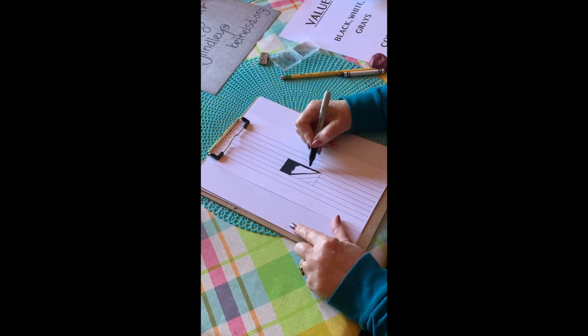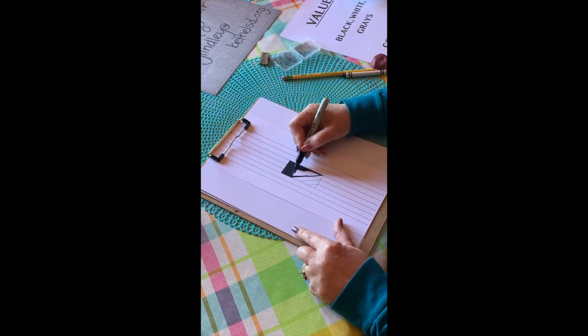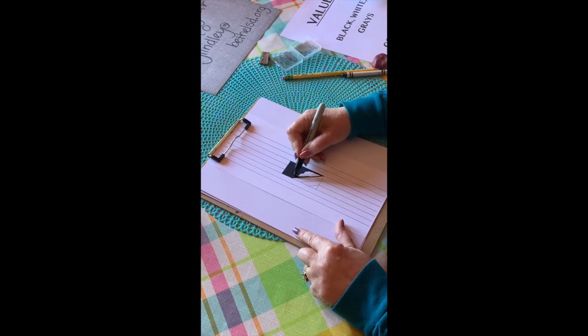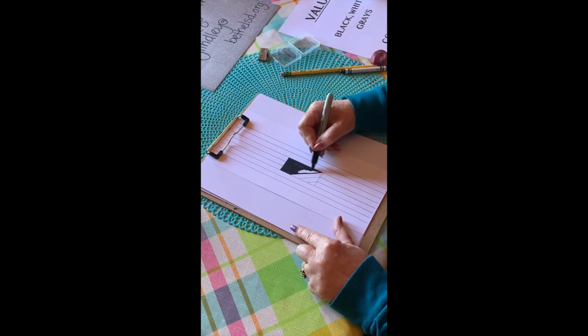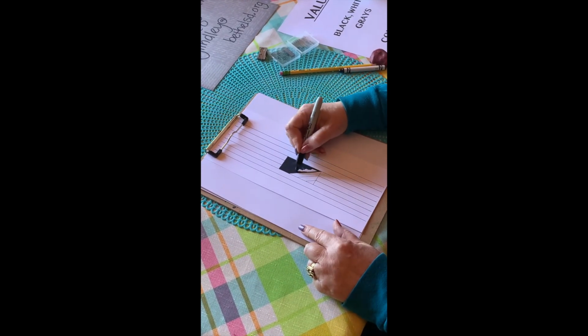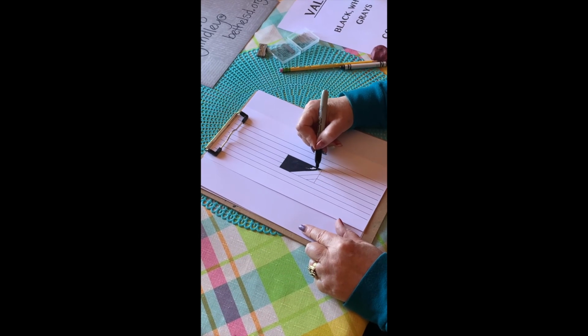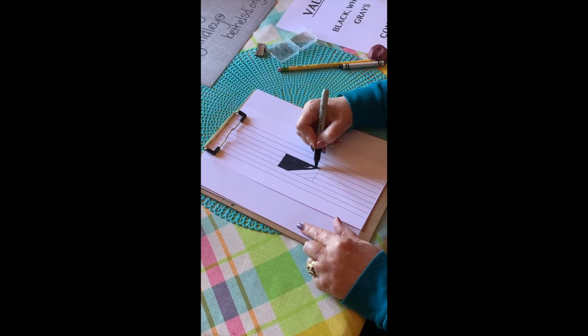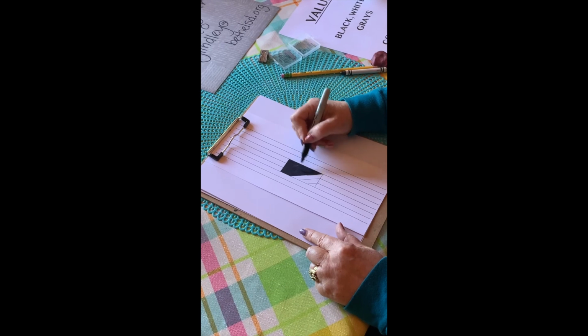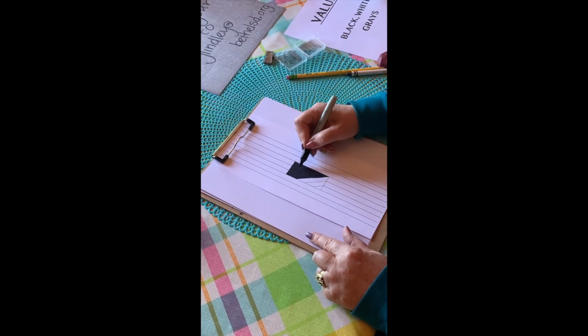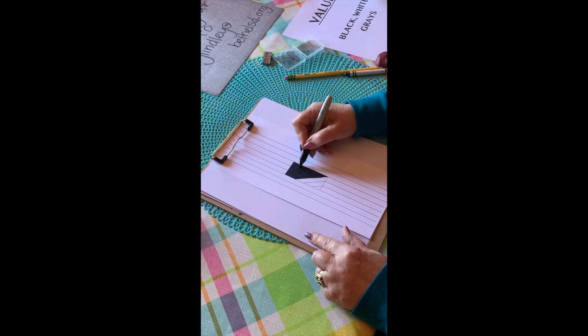All right, so we've almost got that done. Goes pretty fast. And I'm using a Sharpie for this part. You could even use pencil, but I like to make it look really black. Could use a crayon if you want. Okay, so we've got that in.